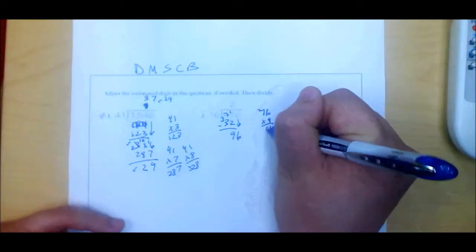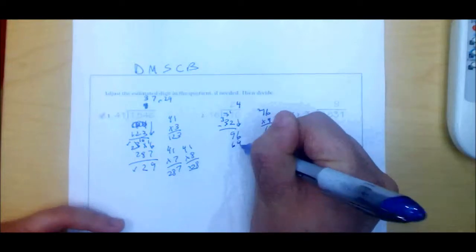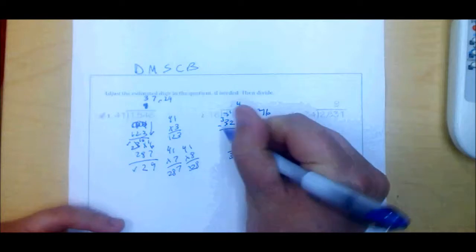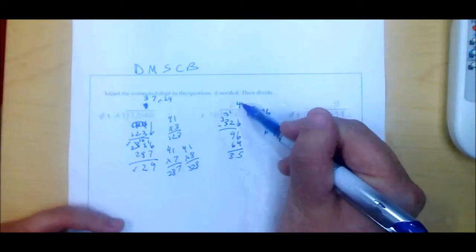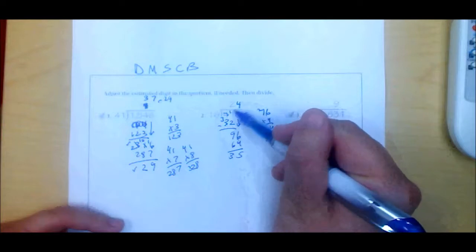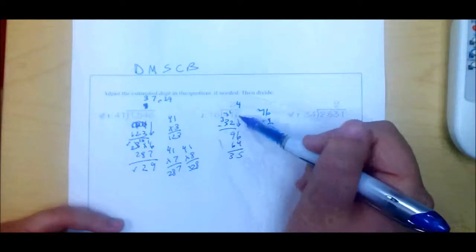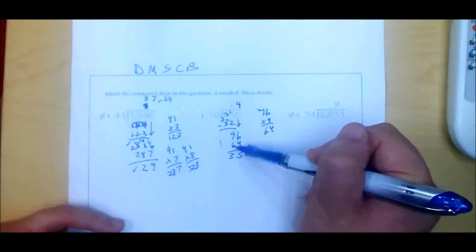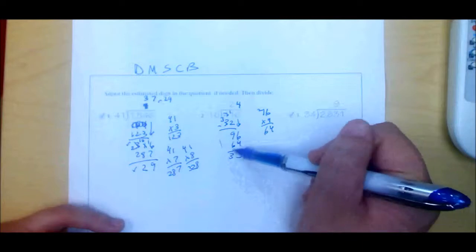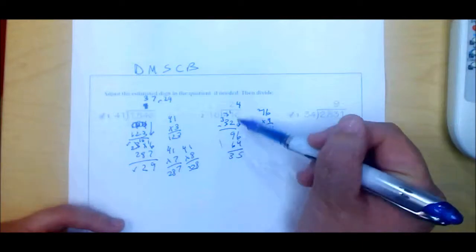So let me try that. 64. Well, let's try that. 4 times 16 is 64. And I get 35. Oh, that is too big. 35 is too big. It's bigger than my divisor. Okay. So that means this is too small. Now that sounds backwards, but if you think about it, if I multiply 4 times 16, I got a number that was too small, and that's why my difference here is too big, because this number is too small and this number is too small.